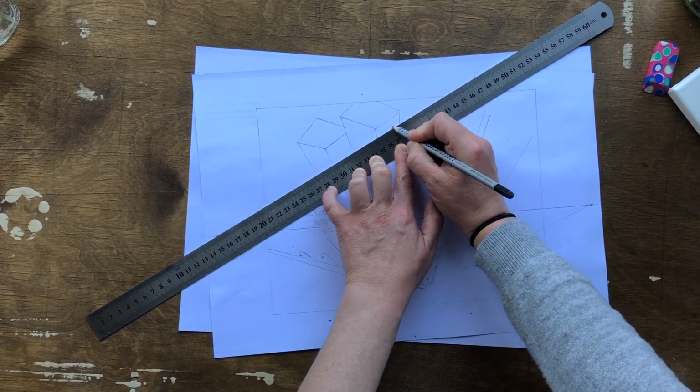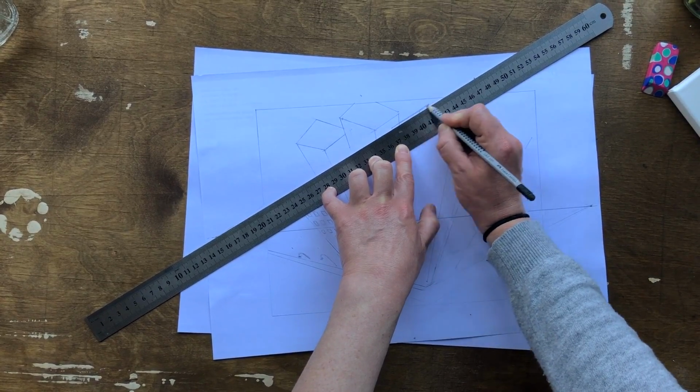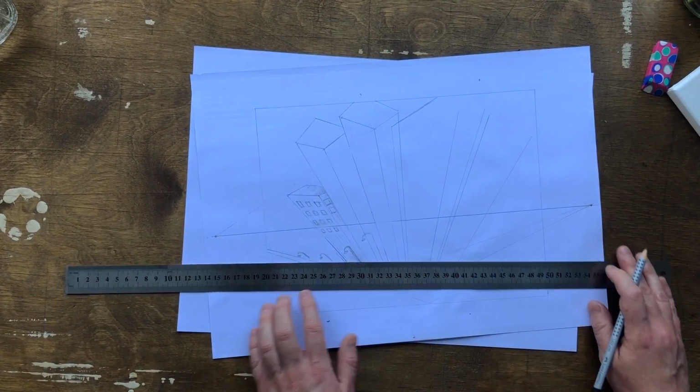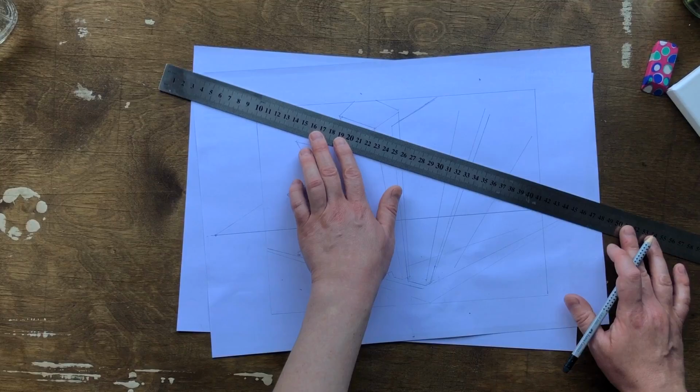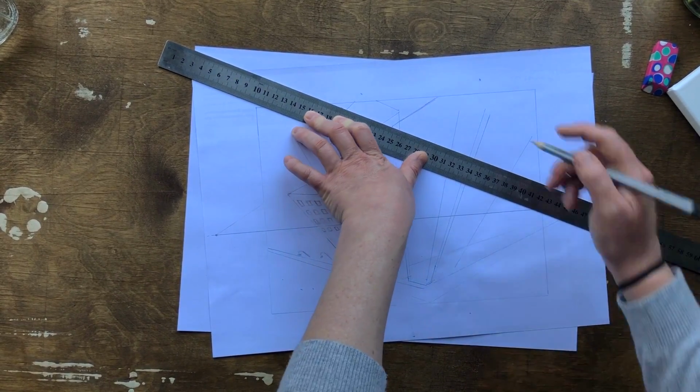The back edge is going to go to your left vanishing point. That front edge is going to come to your right vanishing point.